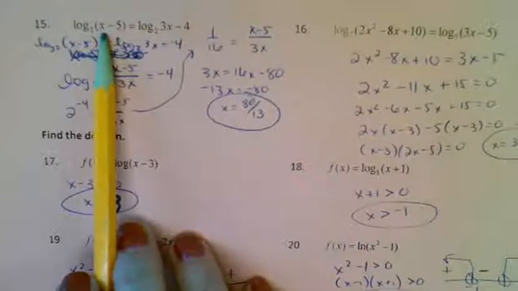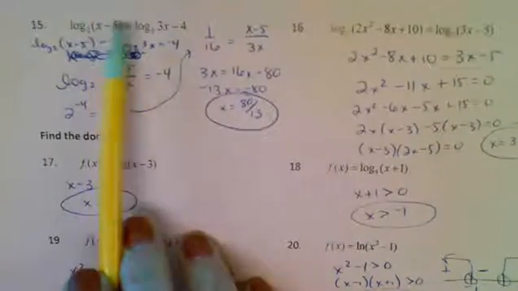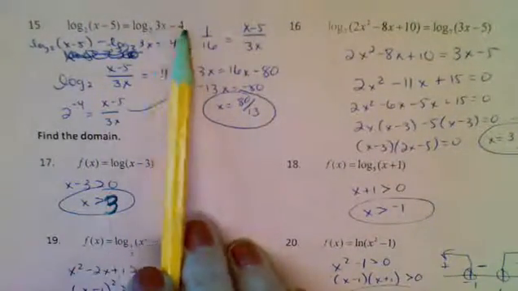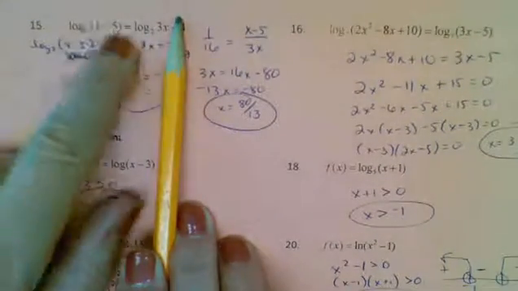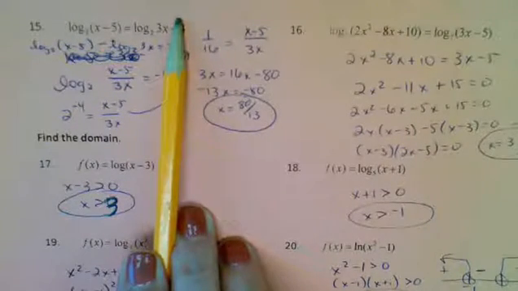On the back, there were 2 more equations. This one, we talked about that, so you have to be a little bit careful because this is the log of all of that, and this is the log of 3x. This minus 4 is out here by itself. So that should be the trigger to tell you that, okay, I've got to get these logarithms together so that I can take the log of something equals negative 4.